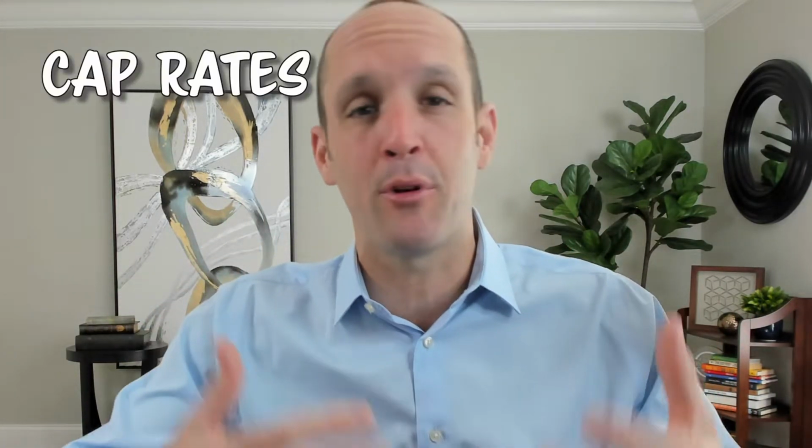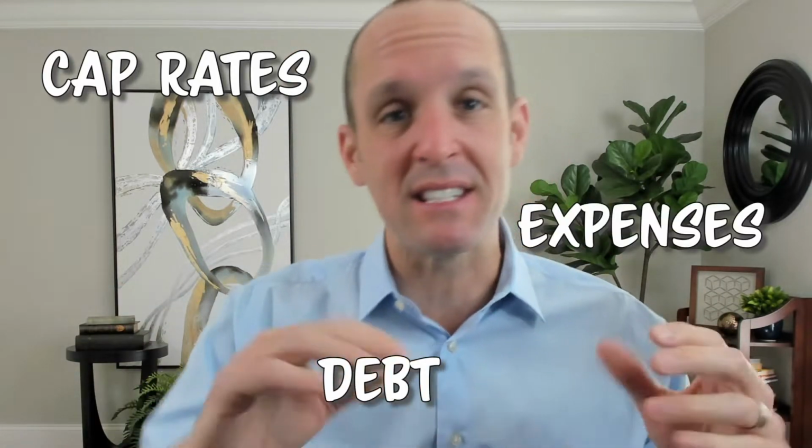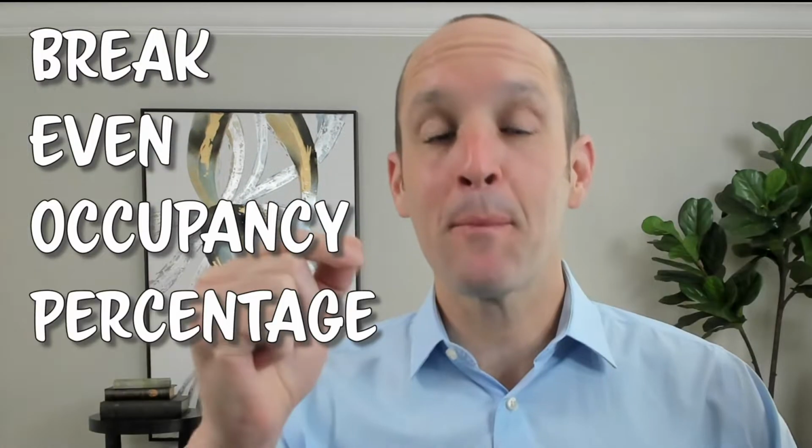There's lots of calculations when you're buying multifamily assets or other commercial real estate assets, and they're all important and none of them can be ignored, but there's one metric that is always overlooked that takes into consideration everything else: cap rates, debt, expenses, income, vacancies. Guess what it is? It's the break-even occupancy percentage.